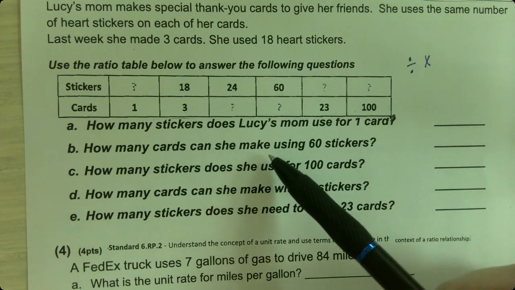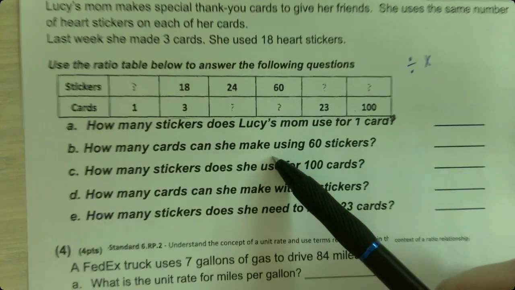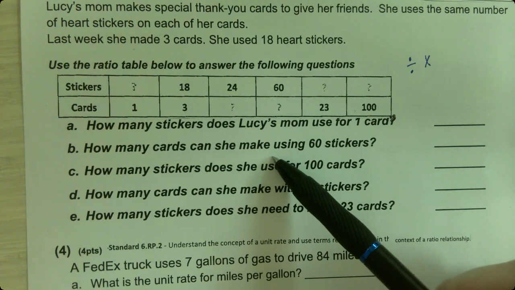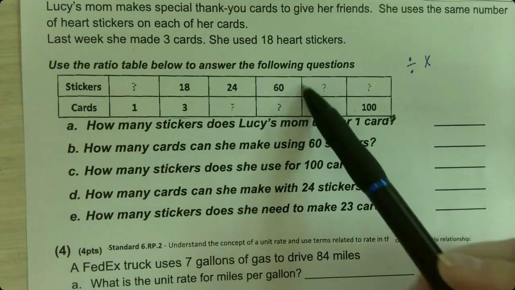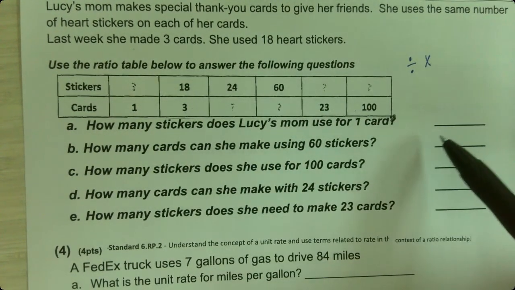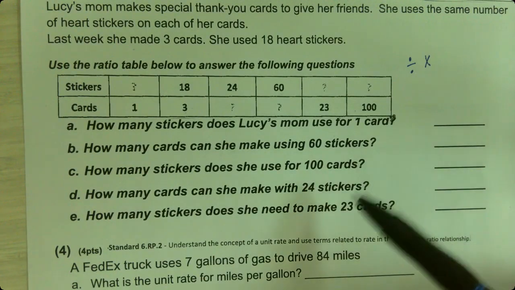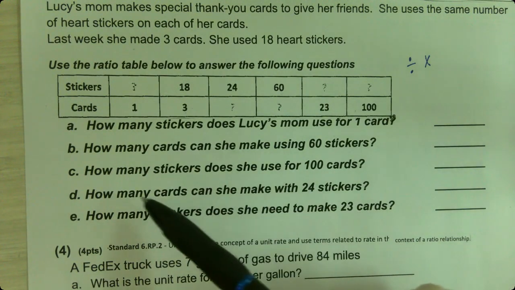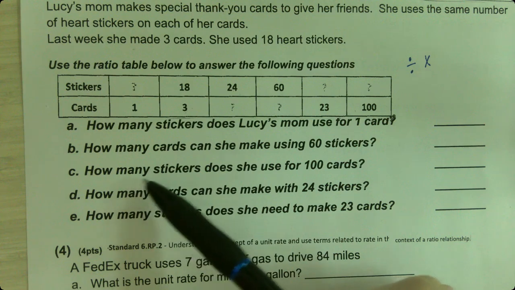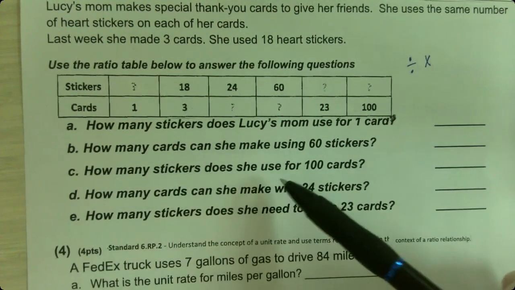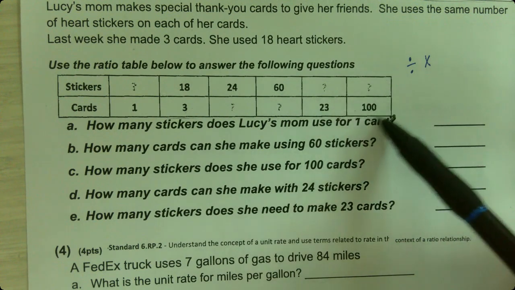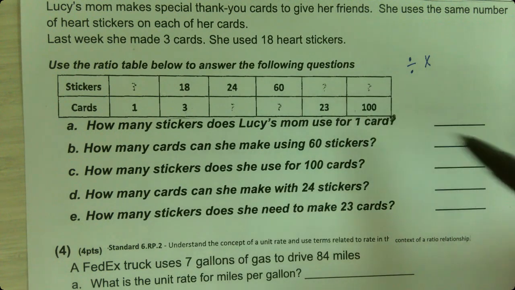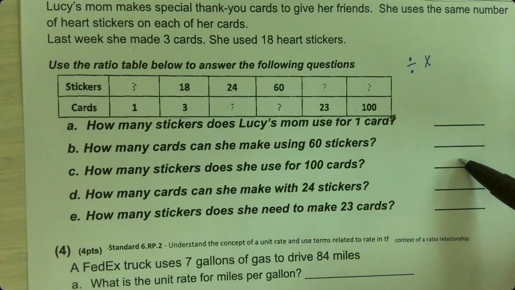The next question says, how many cards can she make using 60 stickers? So you're going to use the information right here that you got to answer this question. Part C says, how many stickers does she use for 100 cards? So again, you're going to use your information from right here.